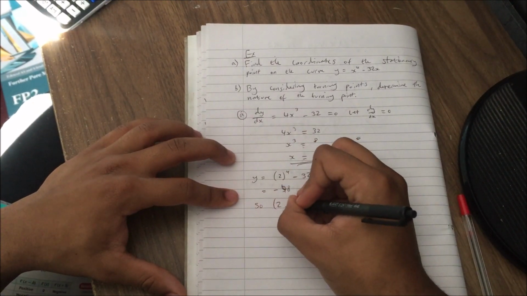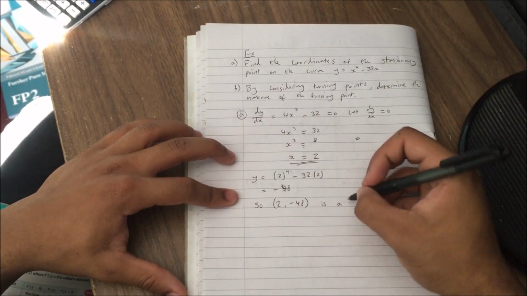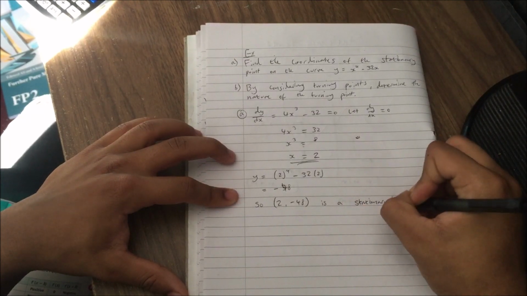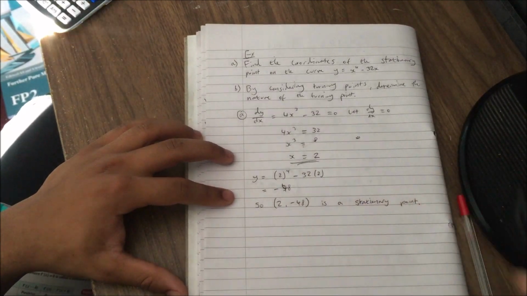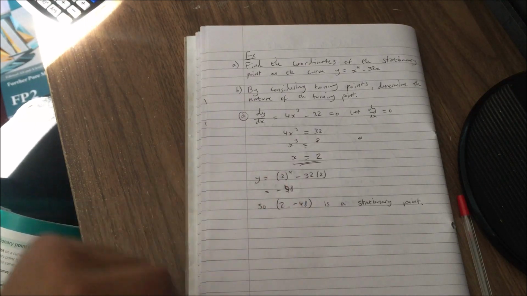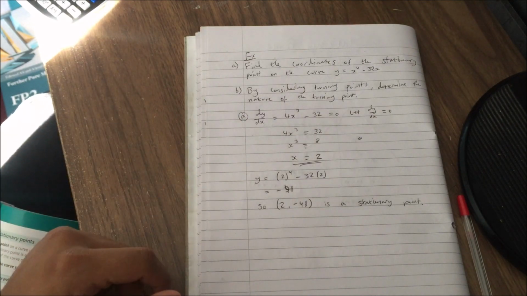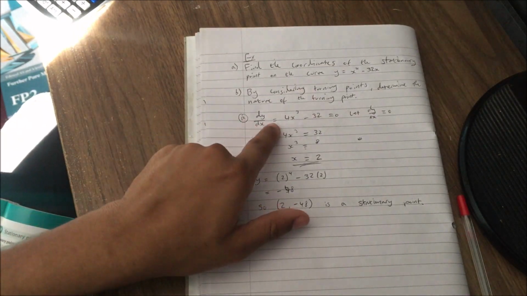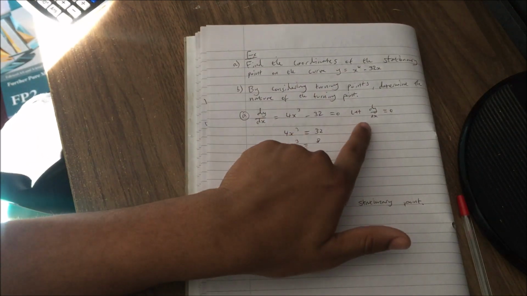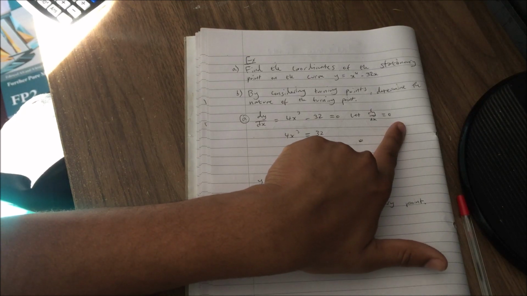So you put a statement saying (2, minus 48) is a stationary point. Let me just repeat what we just did. To find the coordinates of a stationary point, you differentiate the original equation. Then you let dy by dx equal 0.